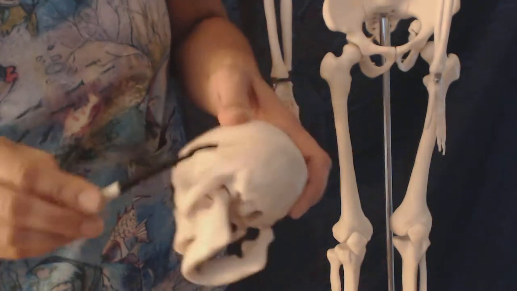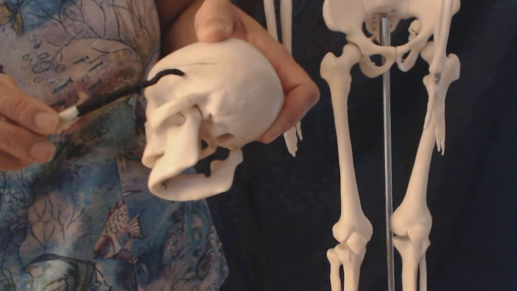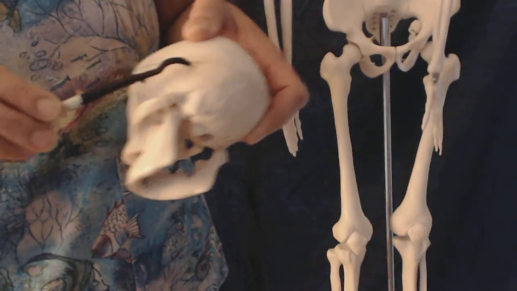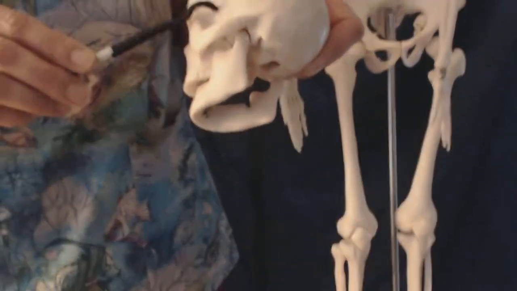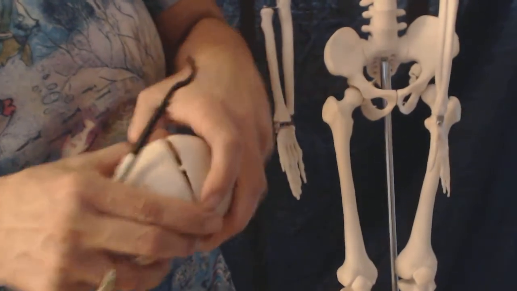The squamous portion of the temporal bone is here. It's at the anterior portion of the temporal bone, and it is very close to the squamous suture. So we'll take off the calvarium, and I'll show you the petrous part of the temporal bone on the inside.